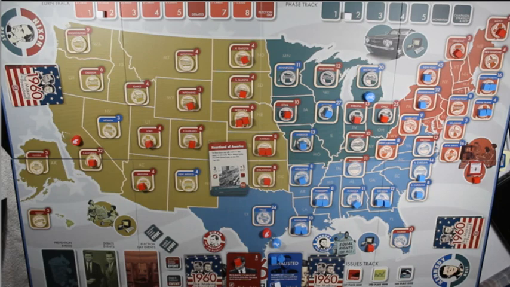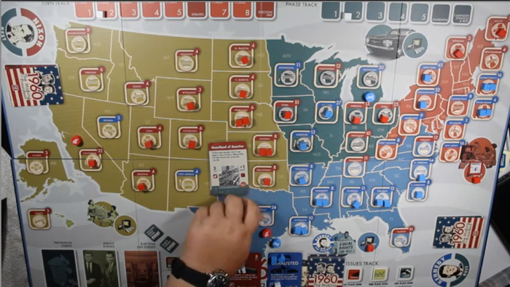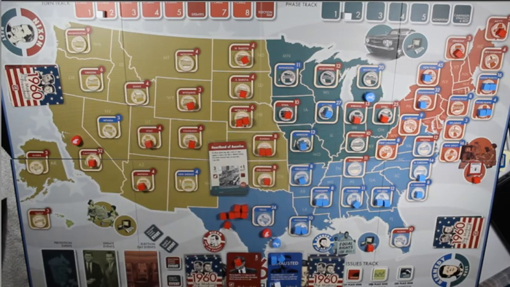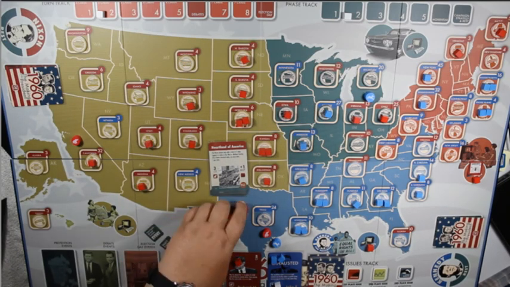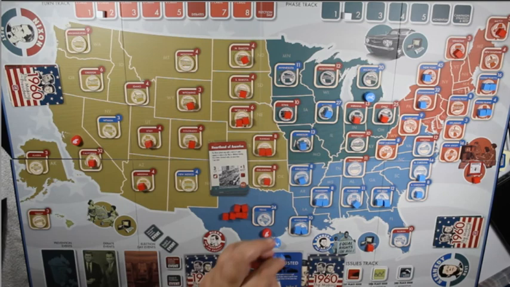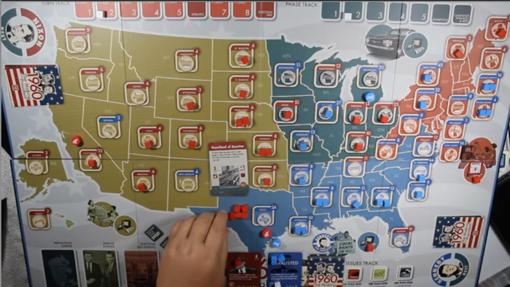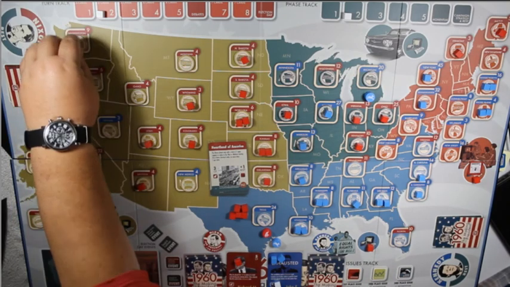Nixon player, 7 state support in states in the West or Midwest having 10 or fewer votes. No more than 1 per state. So he's got 7. Well, Midwest or West. First, less than 10 or less, having 10 or fewer electoral votes. He's going to take Kentucky. He's going to take Washington.